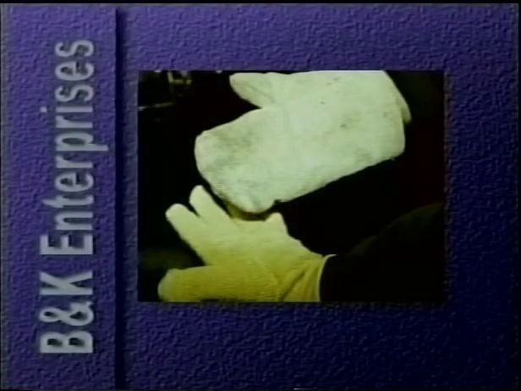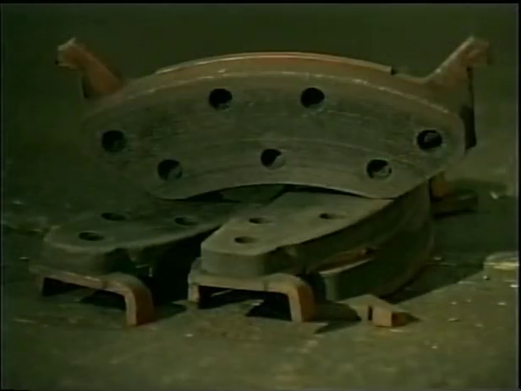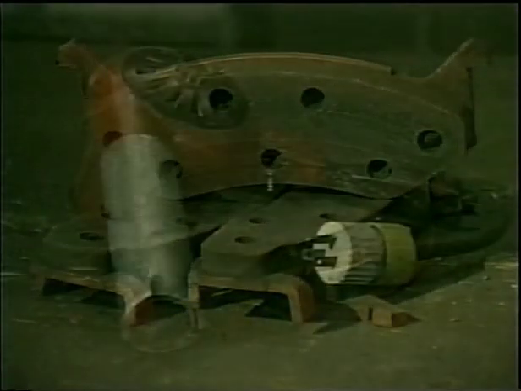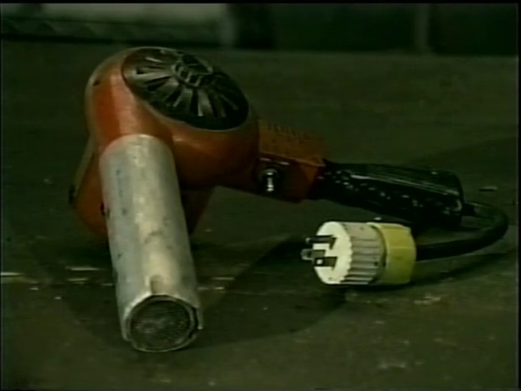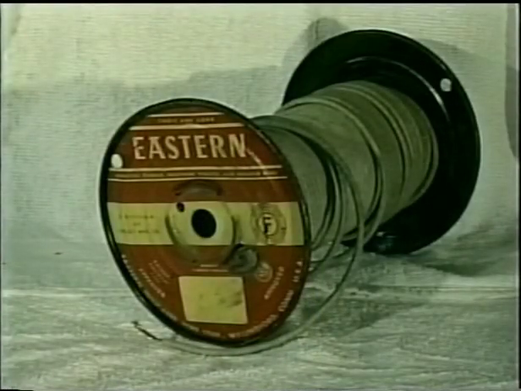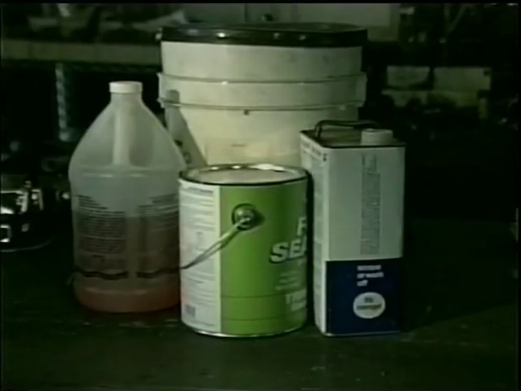Some common commercial uses included papers and felts, floor coverings, asbestos cement products, gaskets, textiles, automotive, appliances, construction products, electrical products, paints, coatings, and sealants.